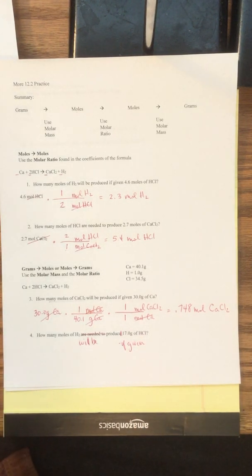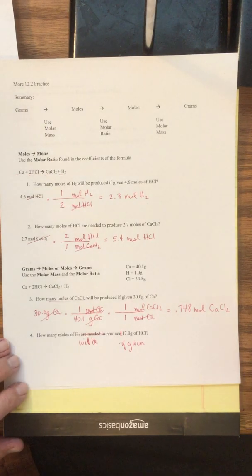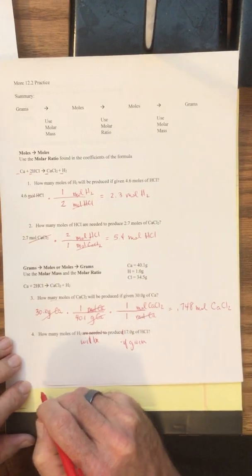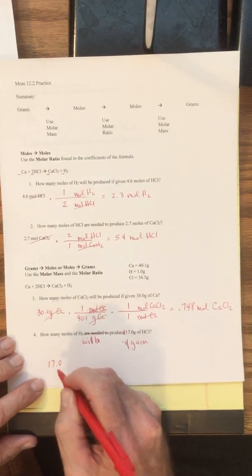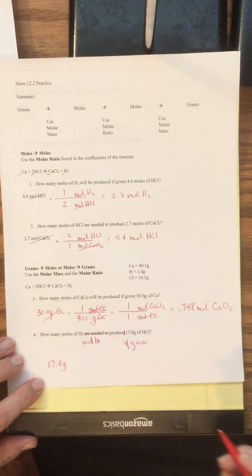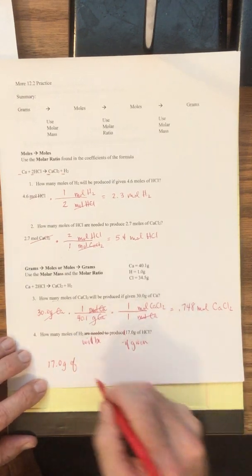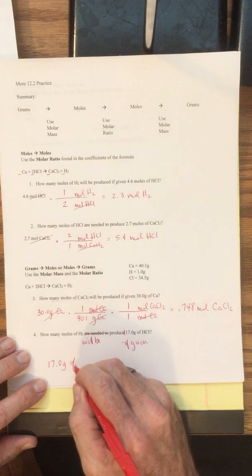I'm going to give you a little bit of time to do this, so I'm going to pause for a few seconds, and please pause and come back when you're done. Okay, hopefully you've finished this, and we're going to start again with the 17.0 grams of HCl.